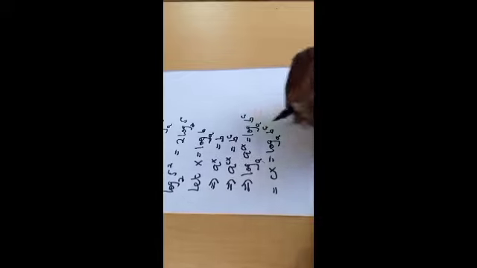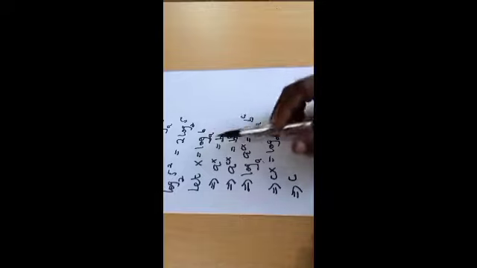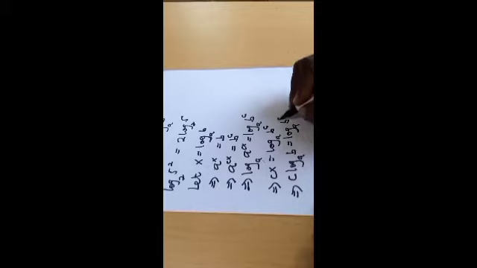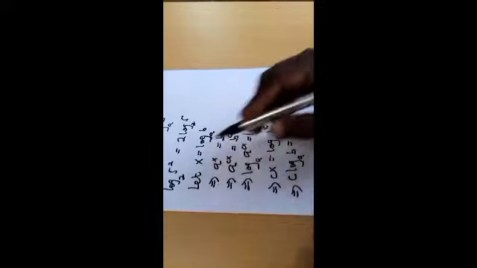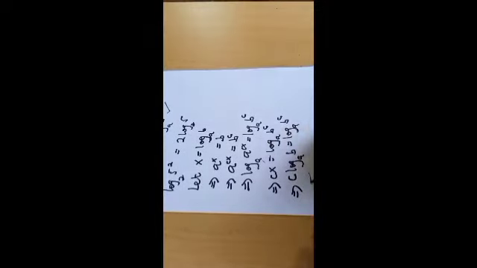We already know what c stands for. What does x stand for? We replace our x, since we said x is equal to log base a of b. So we write log base a of b in place of x, and we have c log base a of b equal to log base a of b to the power c. So this proves the first law of logarithm.